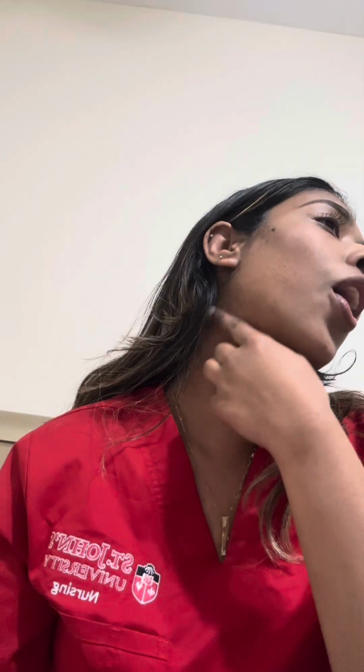Next, I'm going to show you how to check for cervical lymph nodes. Cervical lymph nodes are right below your jaw, on your neck, on this part. Gently take two fingers again and gently tap.